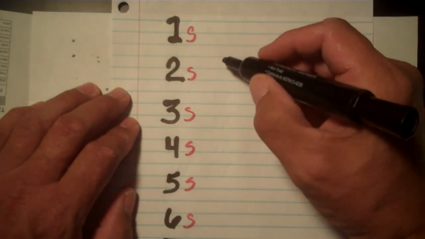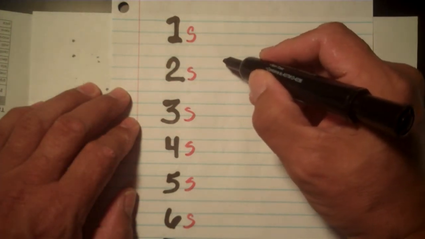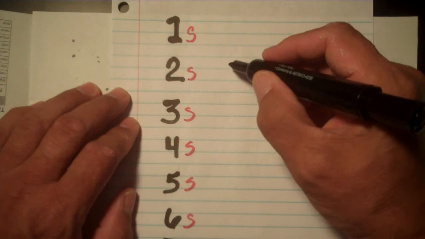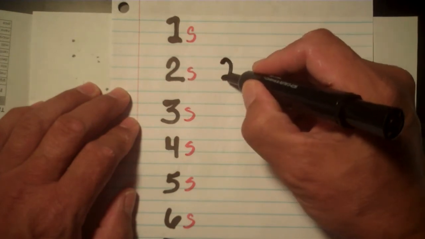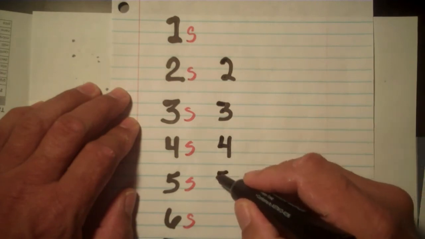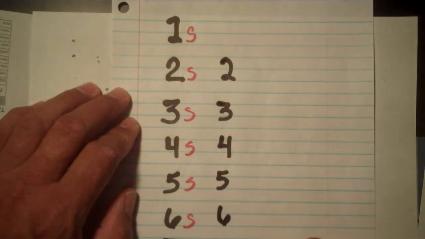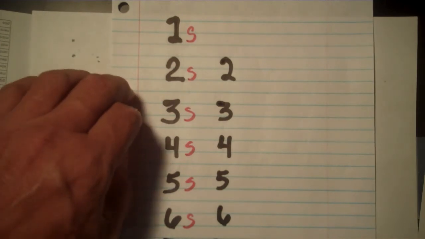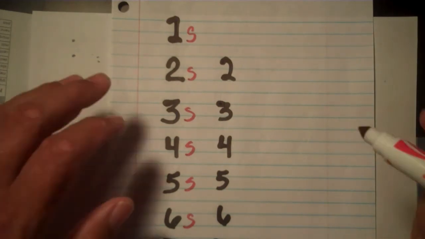Now over here, I'm going to do the same thing. But I'm not going to put the first energy level. I'm going to put 2, 3, 4, 5, 6, and 7. Now this time, my sub-levels are not going to be my S's. In this case, my sub-levels are going to be my P's.